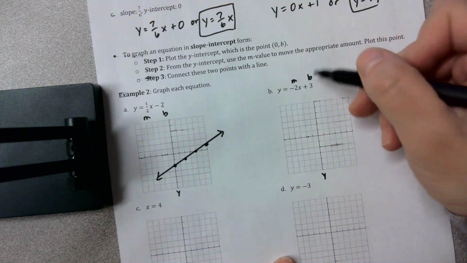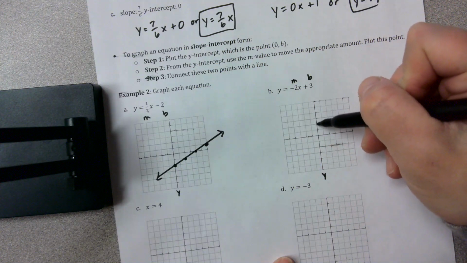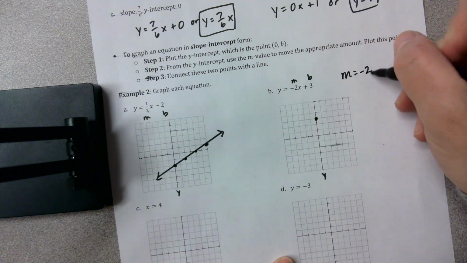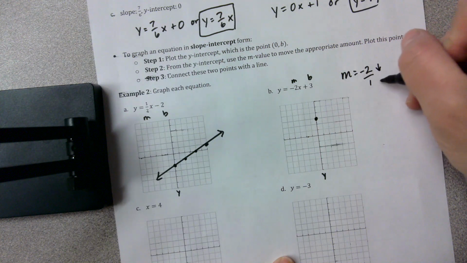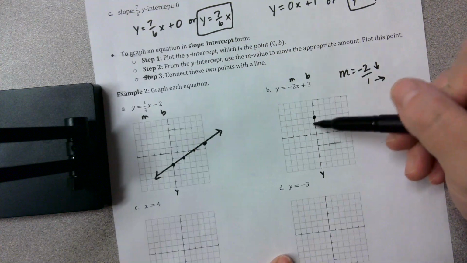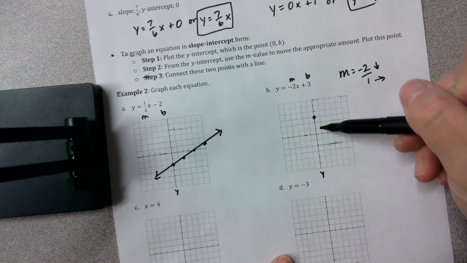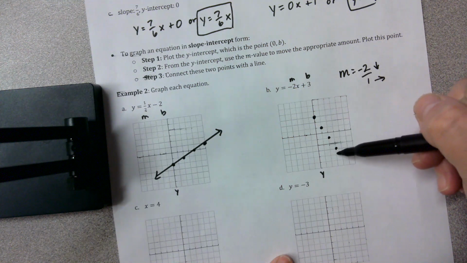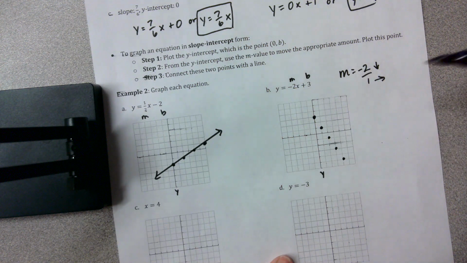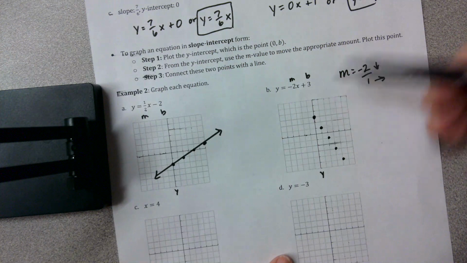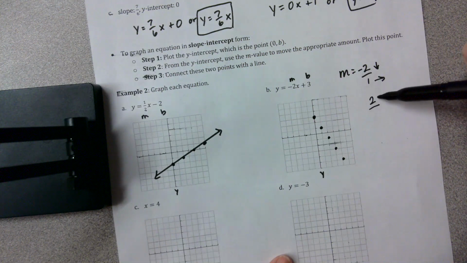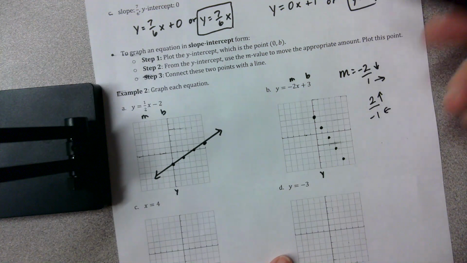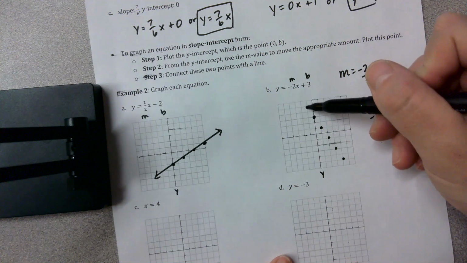So on your y-axis, you begin at 1, 2, 3. You're going to go down 2 over 1. So down 2, right 1. Down 2, right 1. How many points do you need? You only need 2. Okay, but if you want to do more, you can. Or you could have gone up 2, left 1. It's still going to give you that -2.